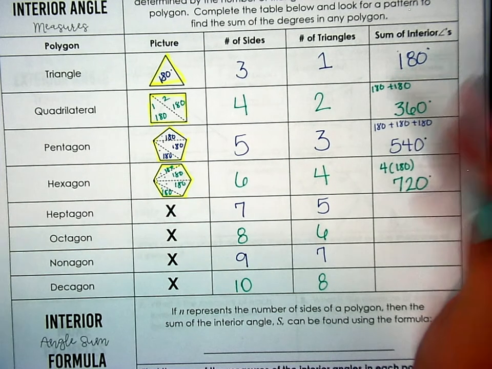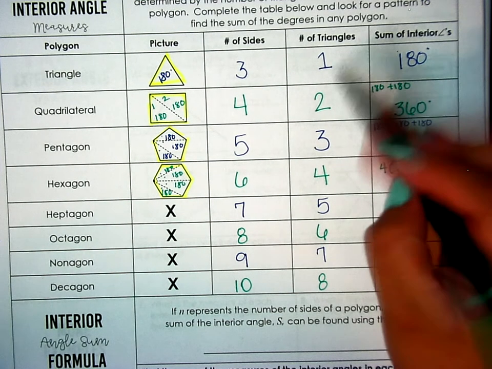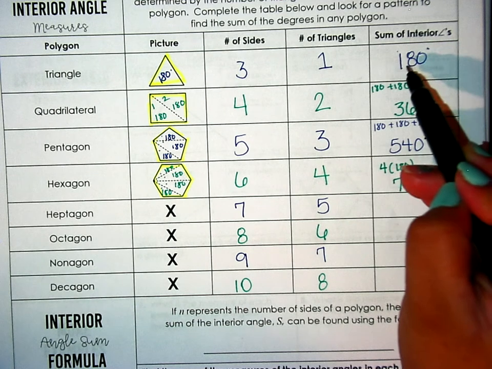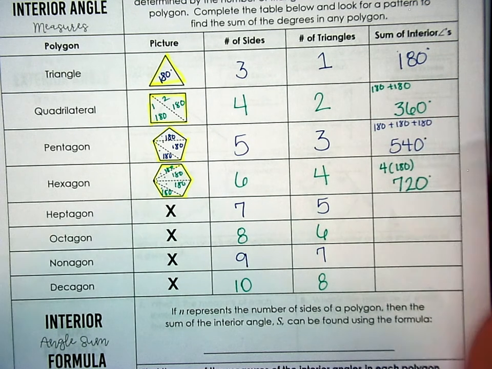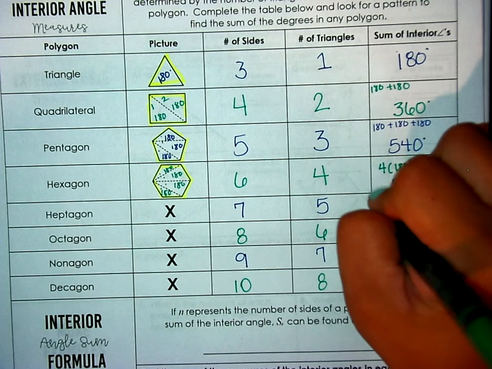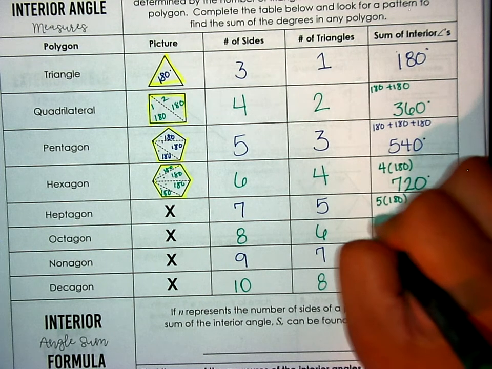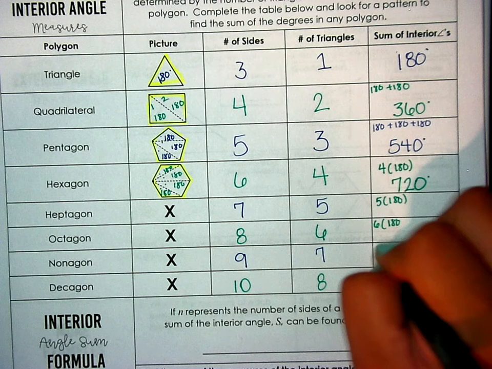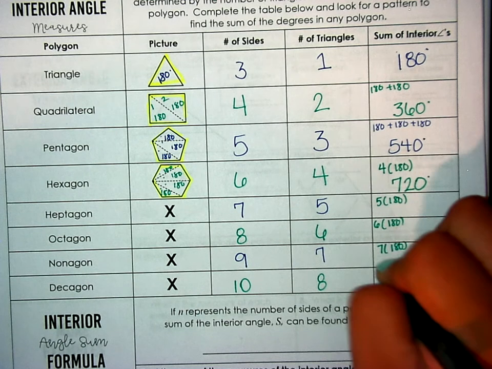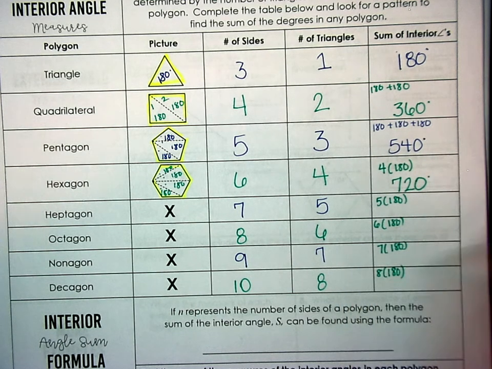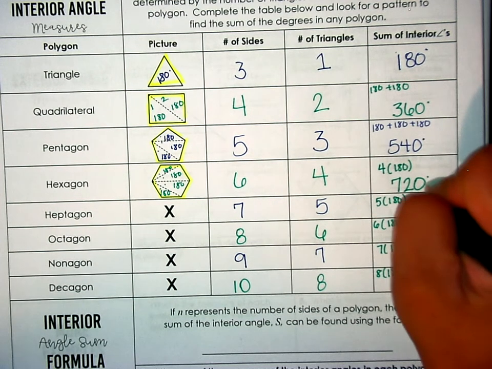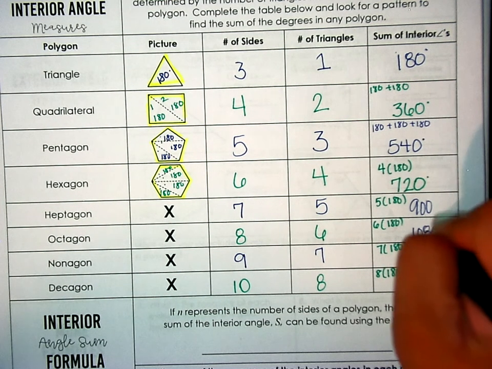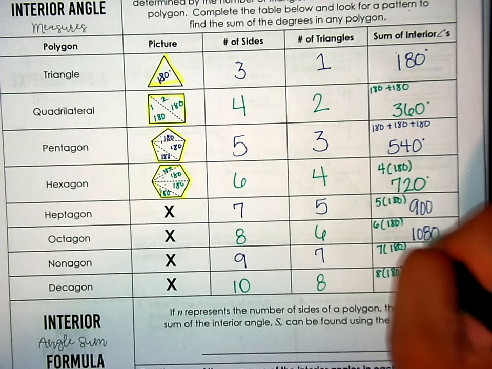So let's see if we can find a pattern. On this one, we did the number of triangles times 180. That gave me 180. 2 times 180, 360. 3 times 180, 540, 4 times 180, 720. So this next one should be 5 times 180. 6 times 180. 7 times 180. The last one in this pattern should be 8 times 180. Okay, so this is going to be 900. This is going to be 1080, 1260, and 1440.